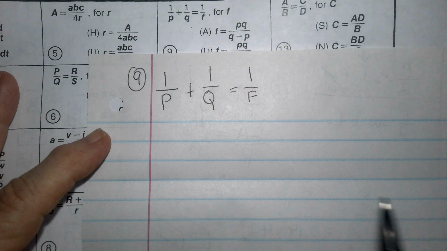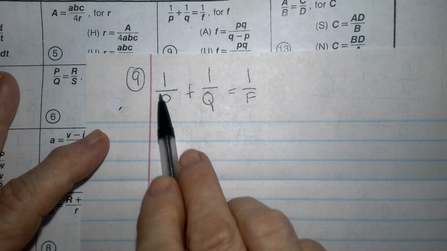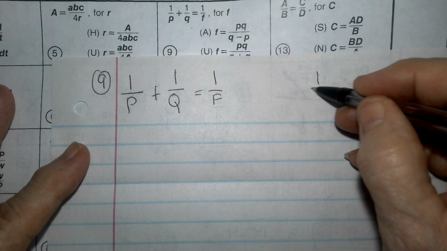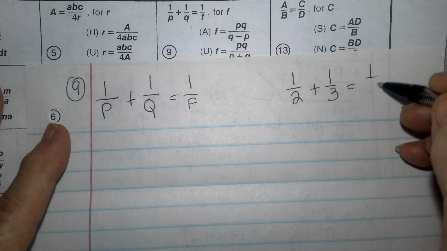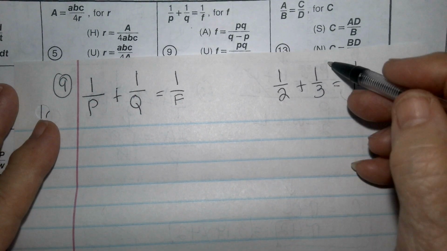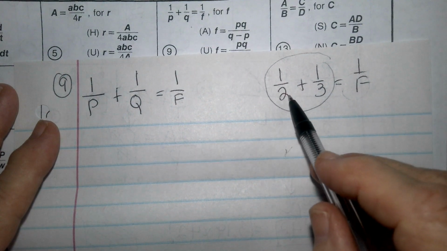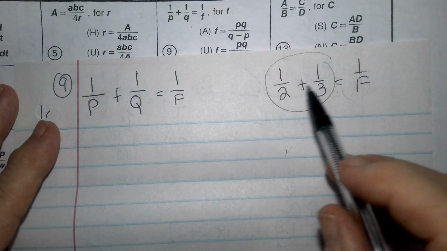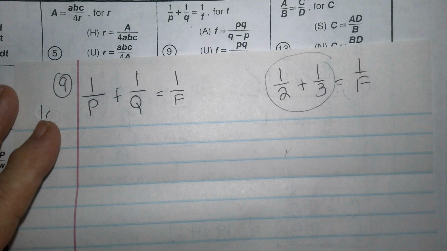These are kind of tough. What I need to do on this particular one is I need to combine my fractions. If I had something like 1/2 plus 1/3 is equal to 1 over F, to even begin solving for that F, I have to get these together. And to do that, I have to have a common denominator. And so I know that common denominator for 2 and 3 is going to be 6.